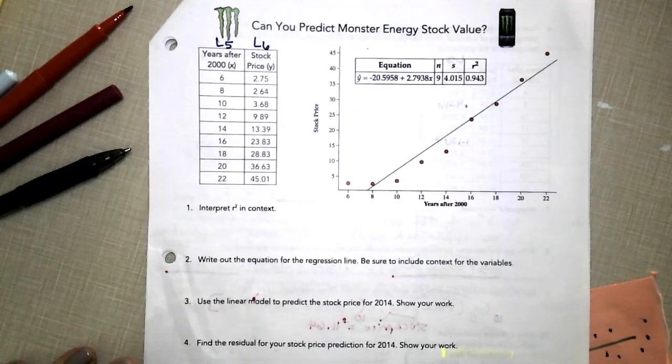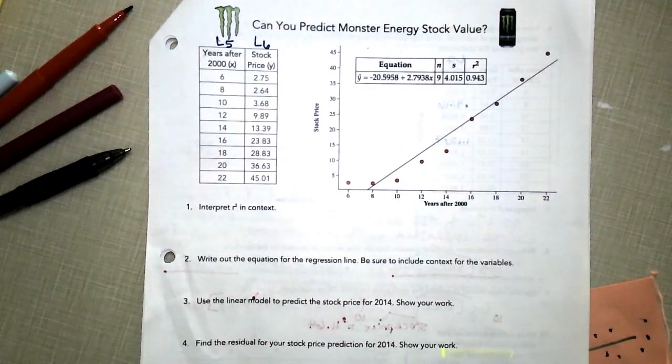Yay! So again, here's where they wrote that. So they did that for you. I'm just making sure that you can all do it. All right? Alrighty. So this is that least squares regression.